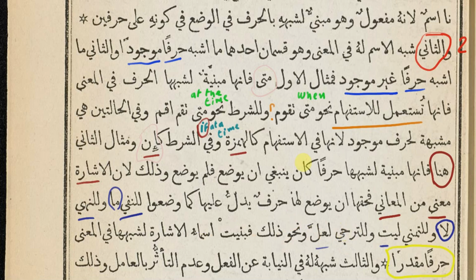So this is the explanation: the demonstrative nouns have a fixed ending because they are similar to a meaning letter that should have existed, because that's how they are used. They are used as a meaning letter. But in this case, it does not exist, but because it's acting like one, they explain that's why this noun has a fixed ending.